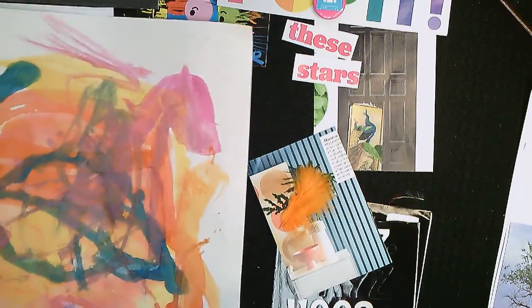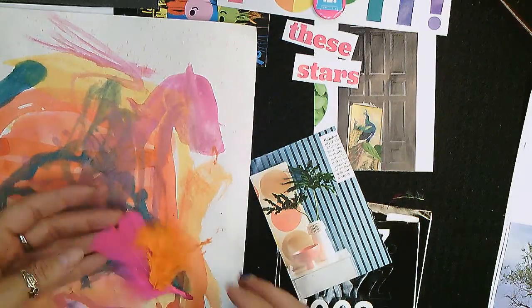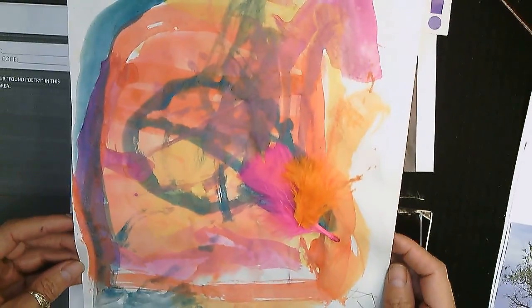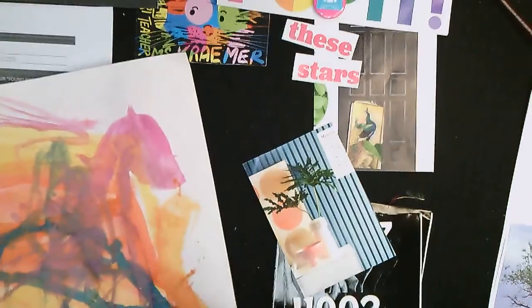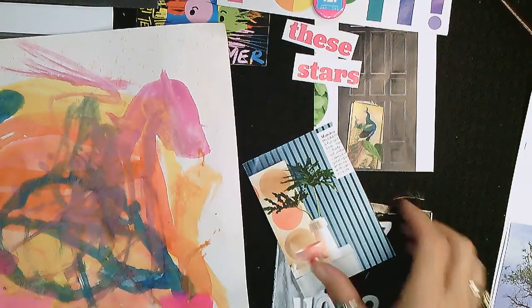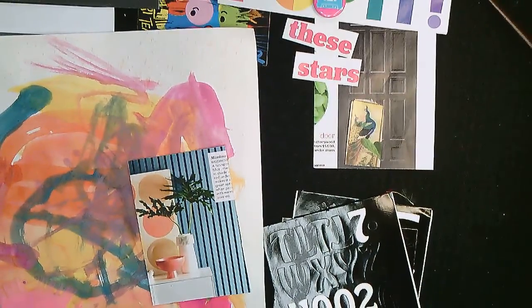And so we can also create a collage by putting extra elements. I'm pulling out colors from this beautiful watercolor, orange and hot pink, and putting some found feathers on the side from a Home and Garden magazine.